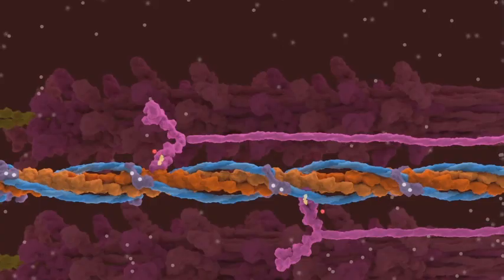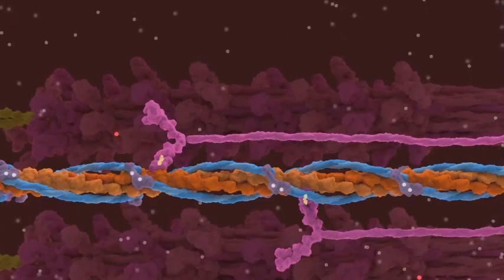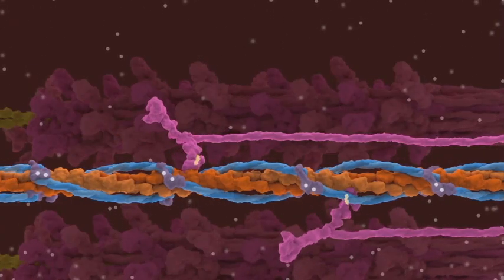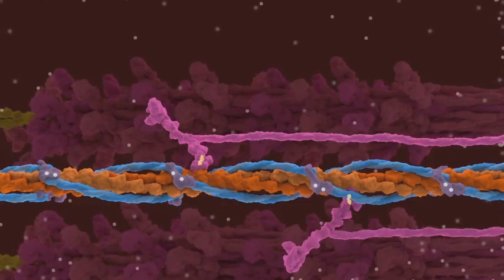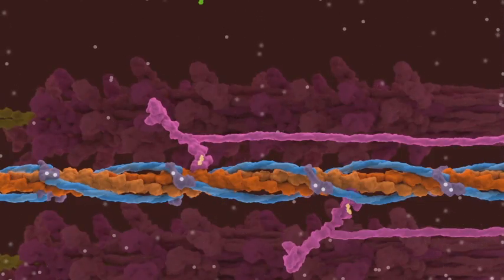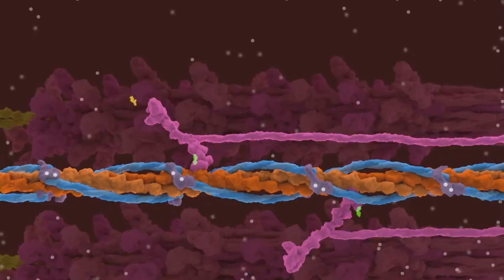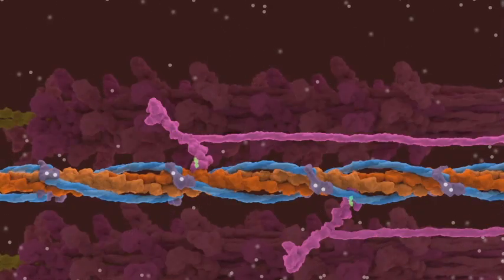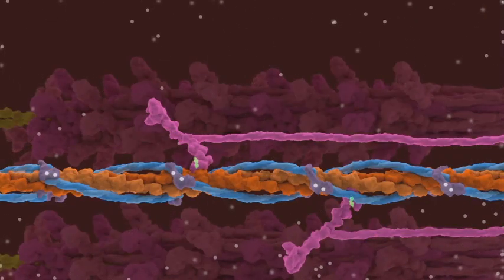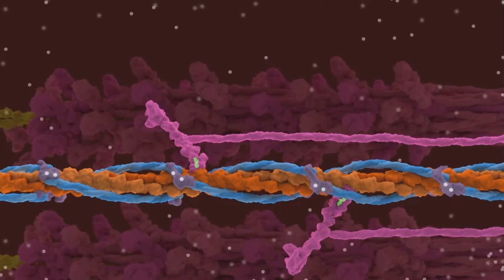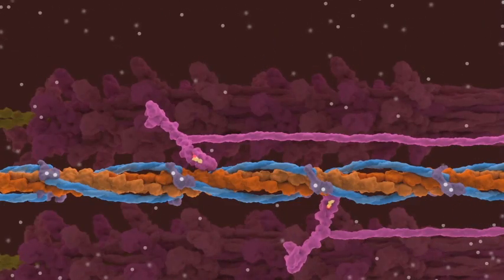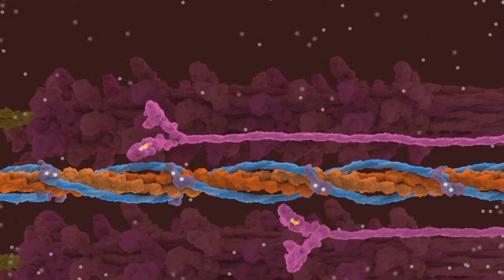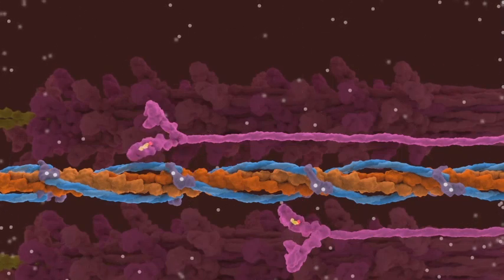When the myosin head releases inorganic phosphate, it undergoes a large conformational change, called the power stroke, that pulls the actin fiber along the myosin fiber. ADP is then released from the myosin head. After a new ATP molecule binds to the myosin head, myosin disengages from the actin filament. ATP hydrolysis returns the myosin head back to its starting conformation, allowing the cycle to continue.